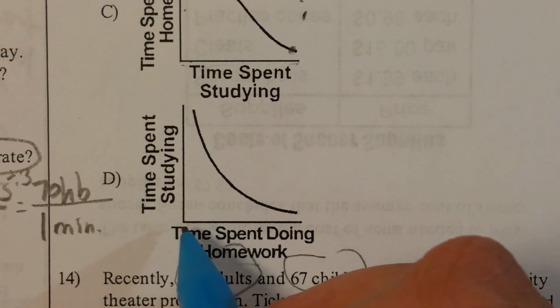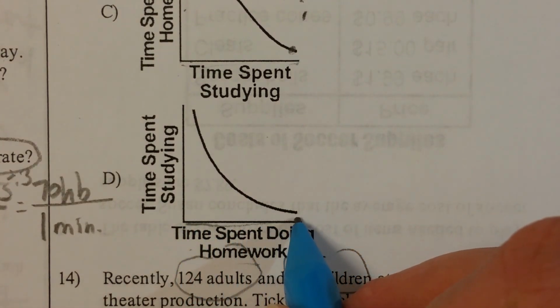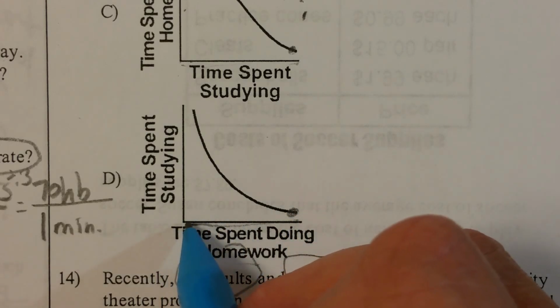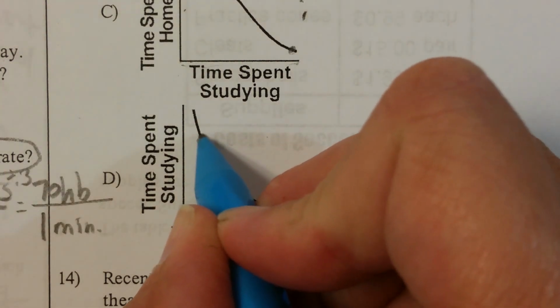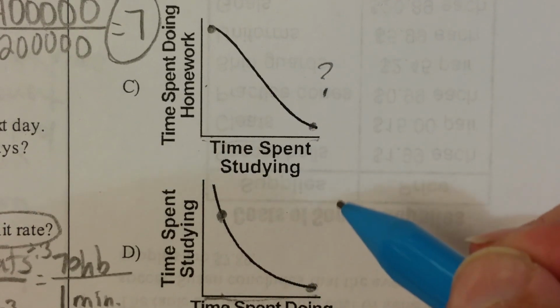So time spent doing homework. If I have lots of homework done, then I wouldn't have very much studying. Well, that seems reasonable. If I don't spend very much time doing homework, then I'm going to spend lots of time studying. Okay, so that one works. I need to decide between these two.